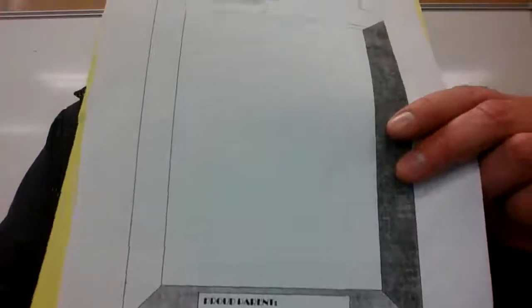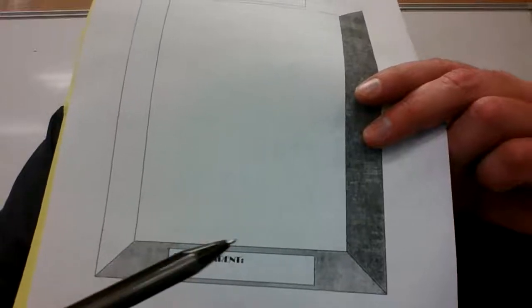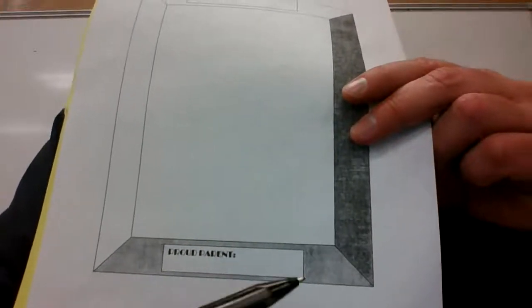Although once you draw these, maybe you'll be an ashamed parent because these will end up a little bit ugly. Some of them end up pretty cute, actually. So you'll put your name and period here. Draw your baby here. Now, a couple other things that you'll notice on this that might throw you off.